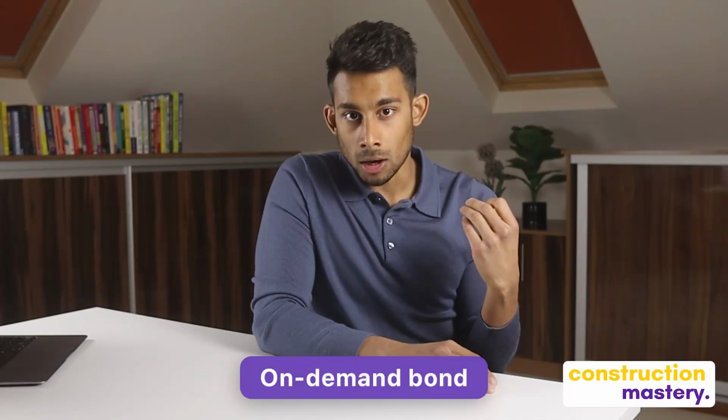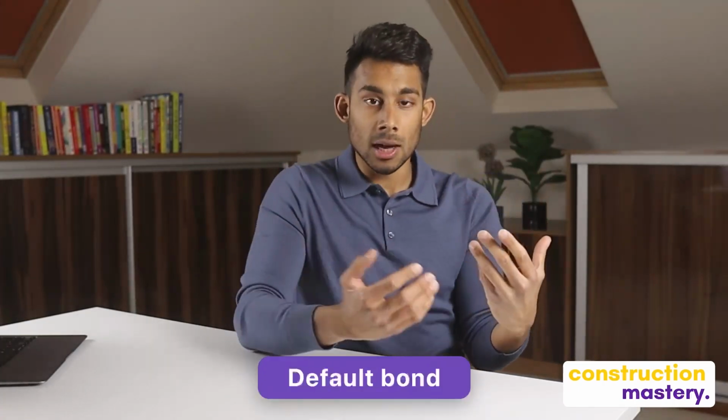An advance payment bond will normally be an on-demand bond, meaning that the bondsman pays the amount of money set out in the bond immediately on demand, without any preconditions having to be met. This is as opposed to a default bond, where the bondsman is only liable if it has been established that there has been a breach of contract. In other words, there would have to be proof of a default.